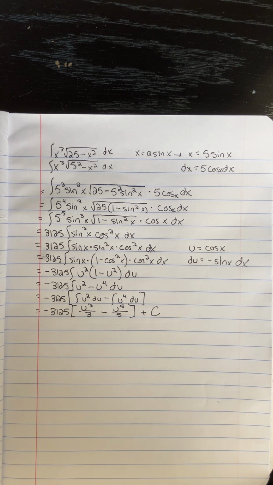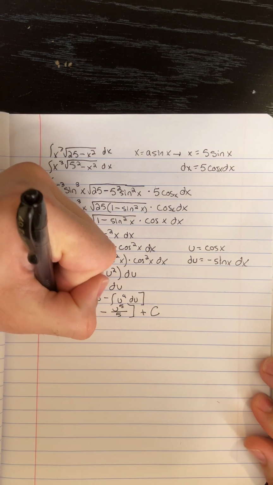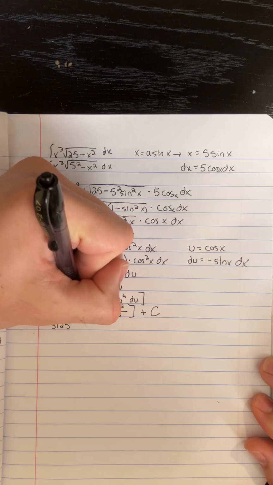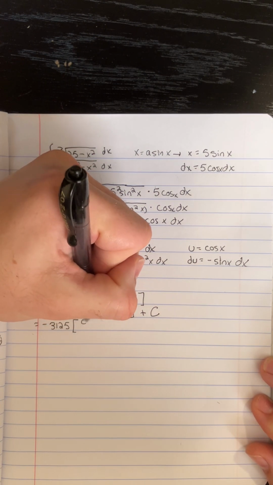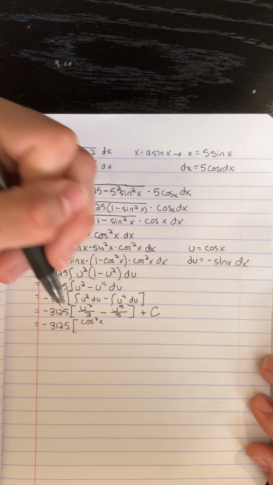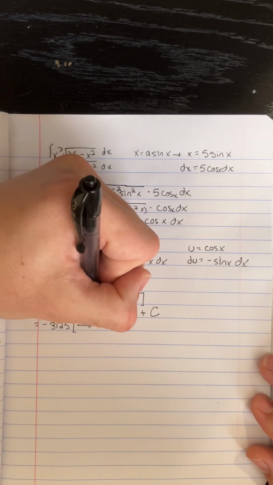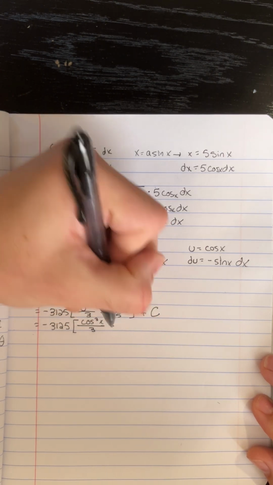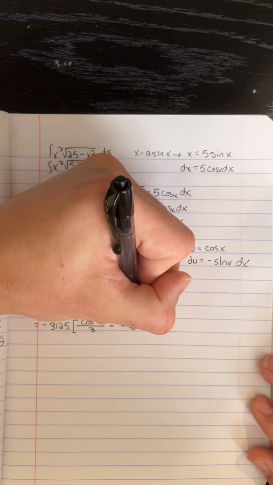So from here, plugging in cosine, we get this is equal to negative 3,125 times the quantity of cosine cubed x over 3 minus cosine to the 5th x over 5.